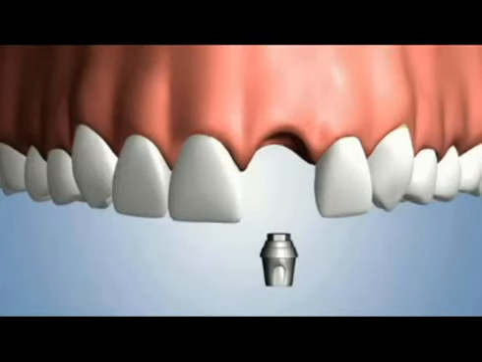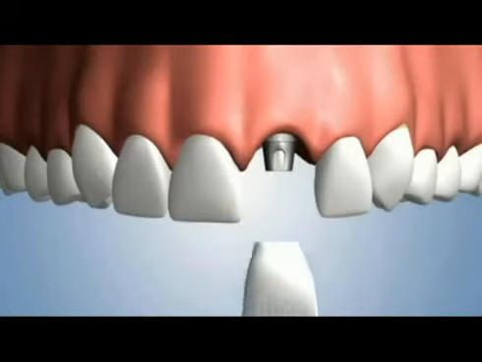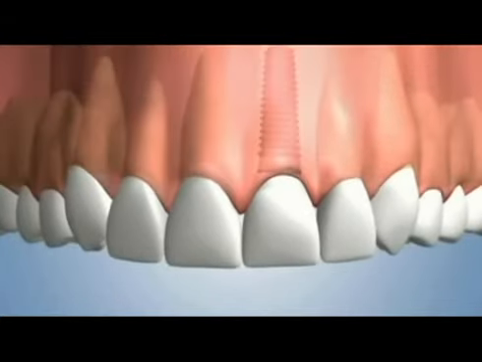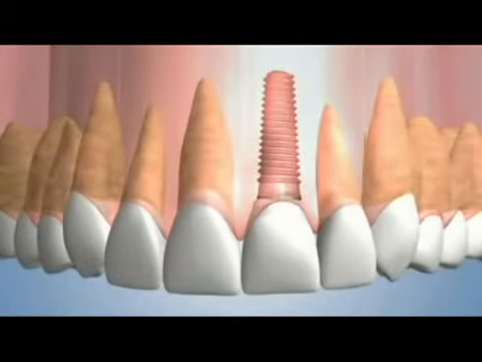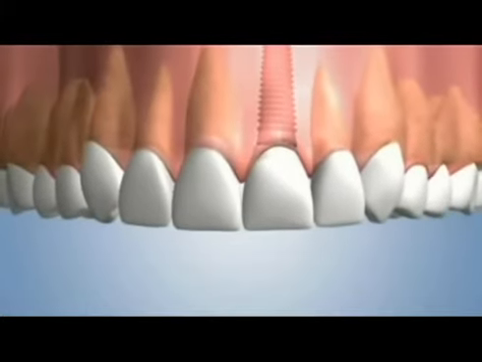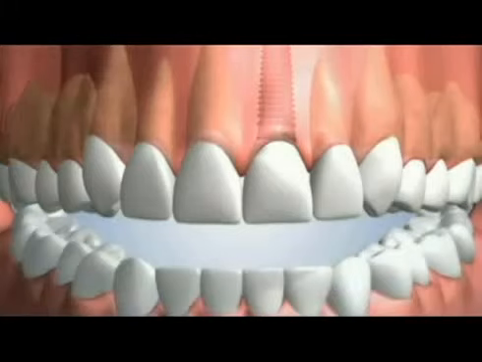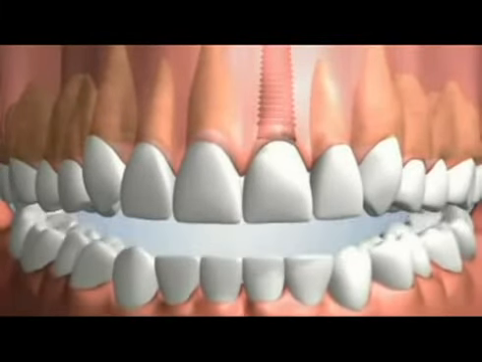the bone. An abutment is secured to the implant, and a crown is secured to the abutment. The dental implant option closely mimics the design and function of your natural tooth. The dental implant is the most secure option, with a solid foundation of bone that keeps it stable, withstanding the forces of biting and chewing.